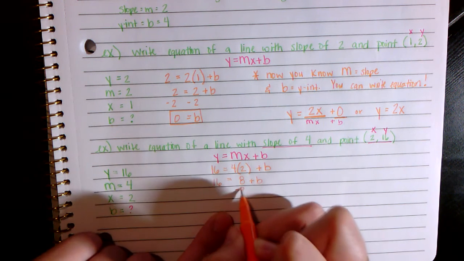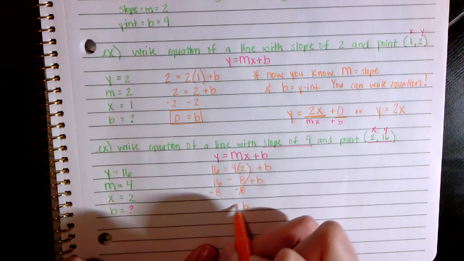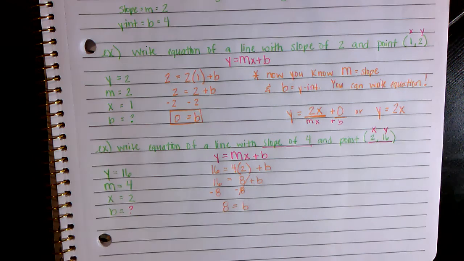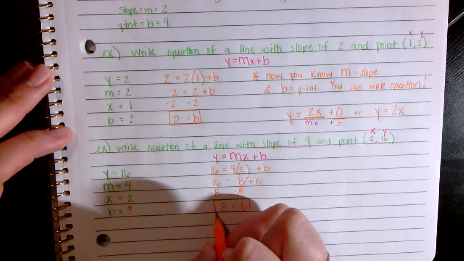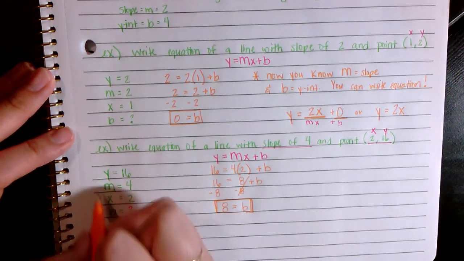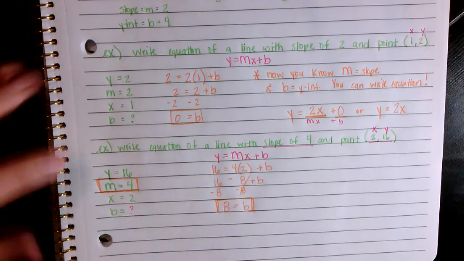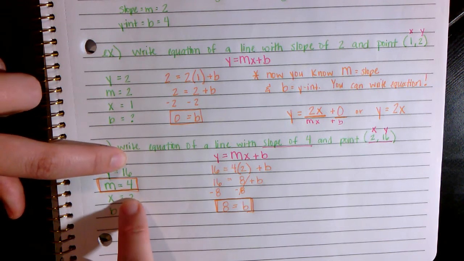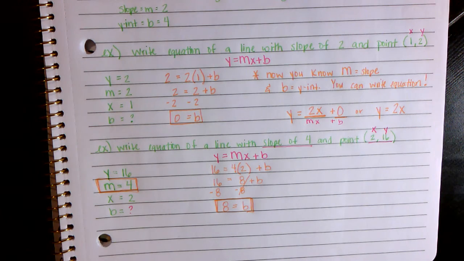I'm going to subtract that 8, bring it over to this side so that it's not there. And b equals 8. So now the two things you need to write this equation are your b and your m. That's it. We were able to use the x and the y that they gave us to plug it in and solve for that missing variable, but we don't need the x and the y anymore.